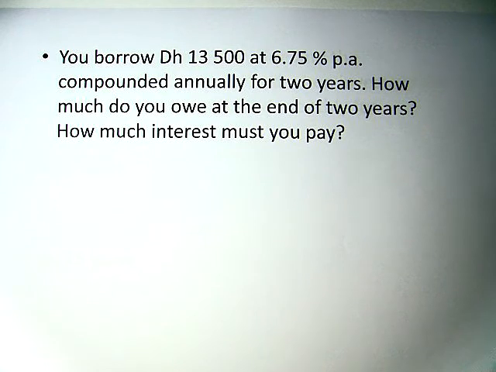For this video, we're going to be looking at stuff for the final exam, specifically stuff from Unit 2, interest. So in this problem, we're going to be looking at compound interest. So let's look at the formula for compound interest.